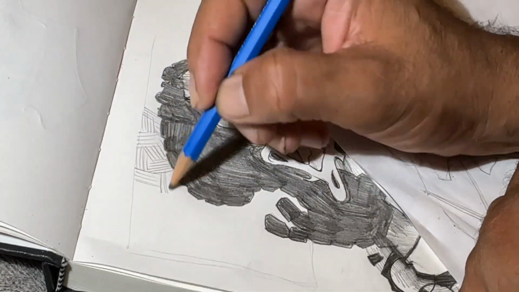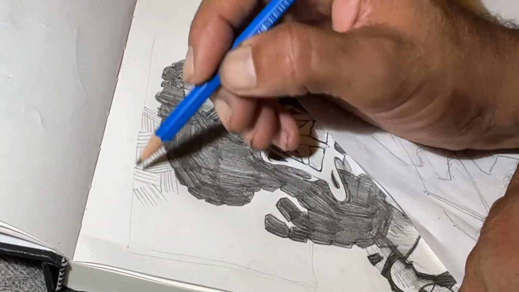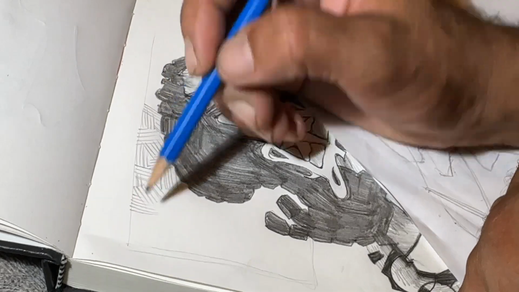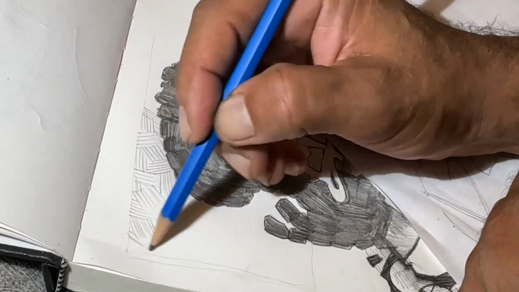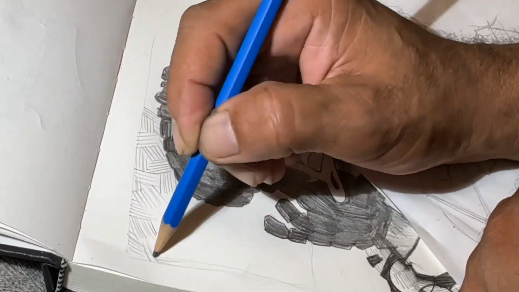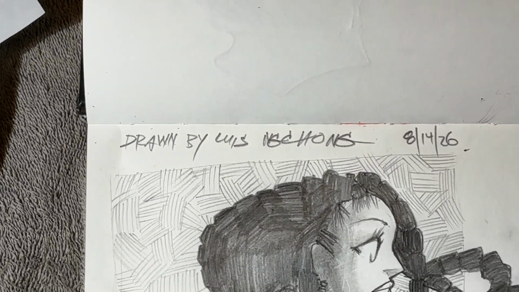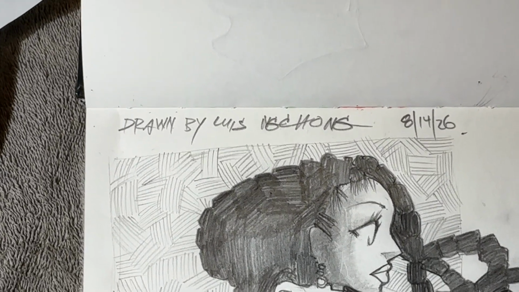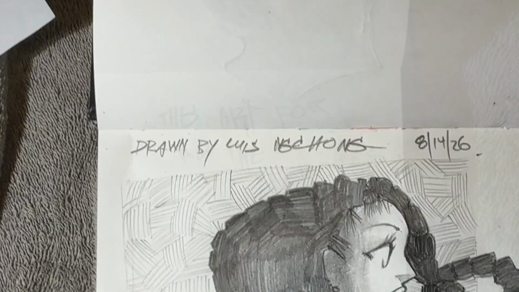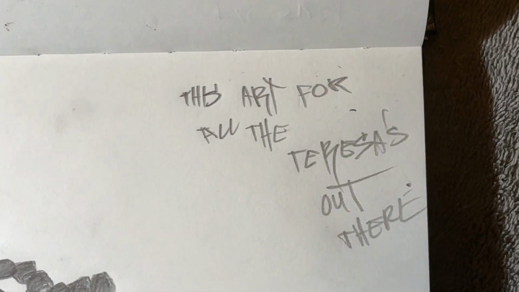And that is the complete advanced Wildstyle Graffiti drawing Teresa, along with the female graffiti character, all created using pencil. It's drawn by Louis Tom, August 14, 2026, of course that's me. This art is for all the Teresas out there.